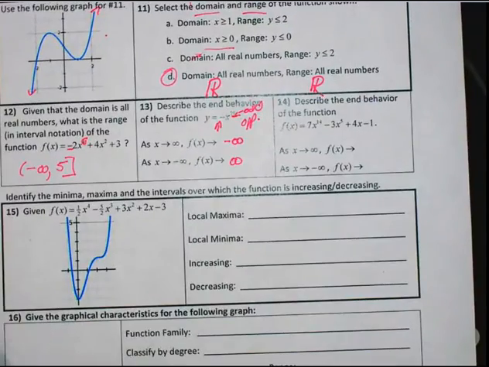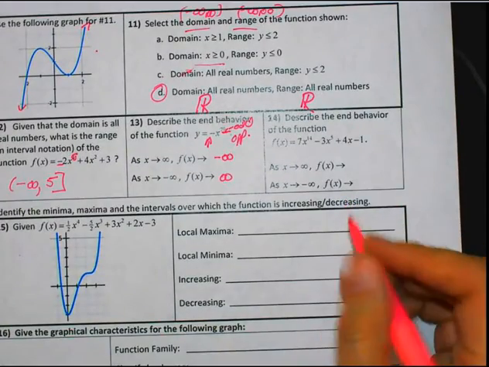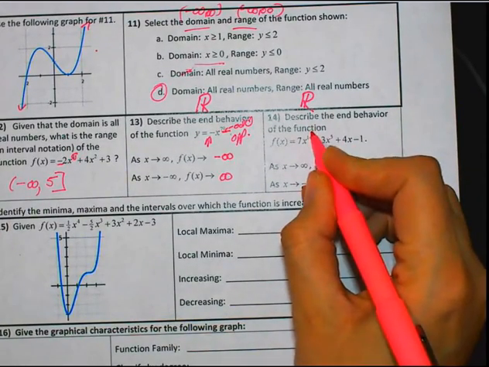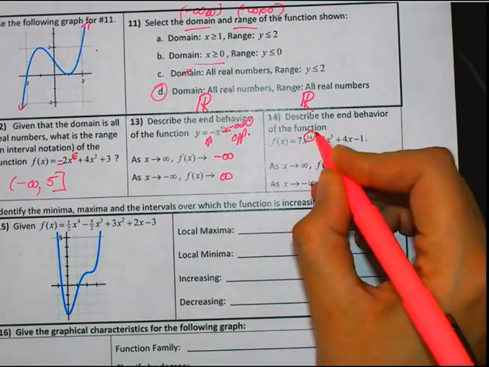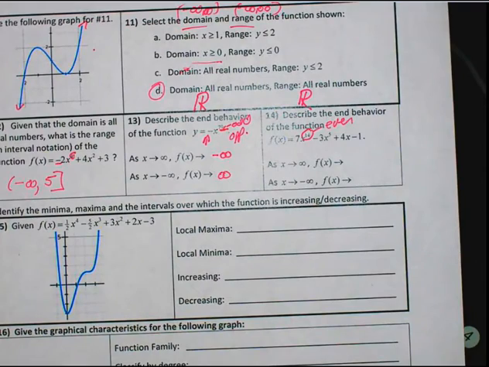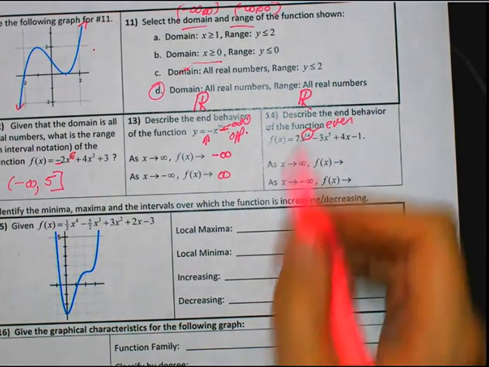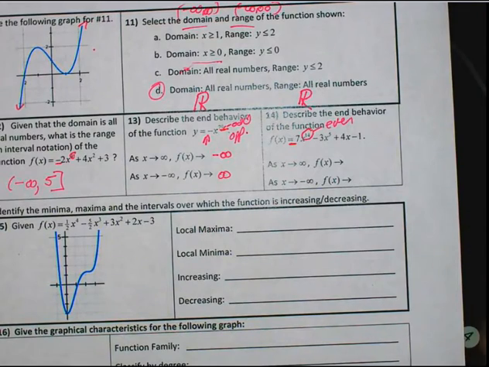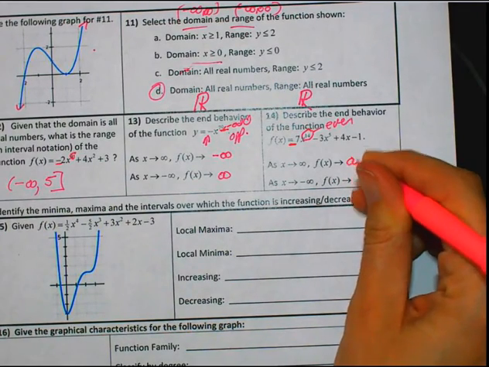All right, the next one says describe the end behavior of the function. Again, we see that this is an even number, which means that we're going to have the same end behavior. And in front, I have a positive, which means on the right, I'm going to positive infinity, and the same on the left.